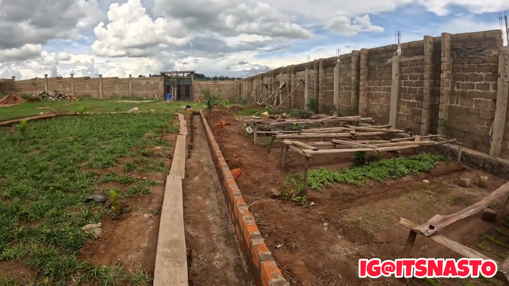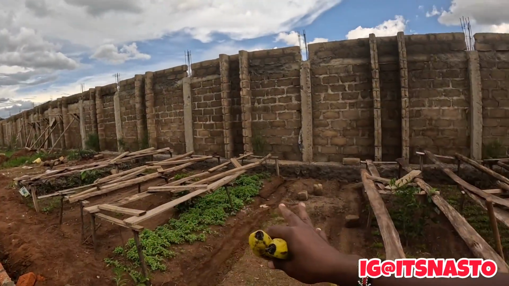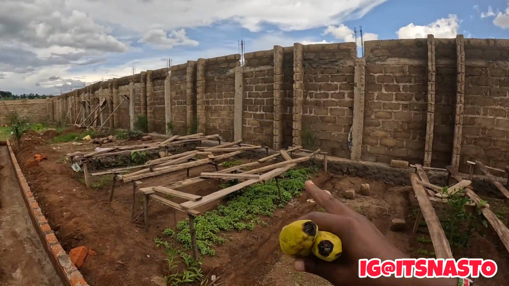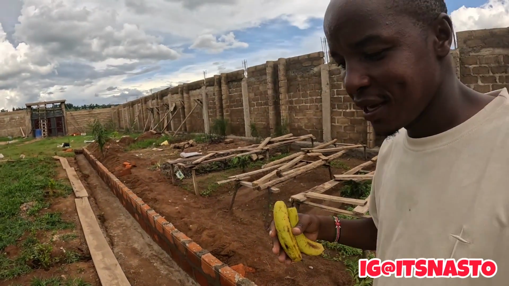So for now, since our land does not extend that much, I only divided this place here to at least have a kitchen garden, because the goal is to live with minimum cost.